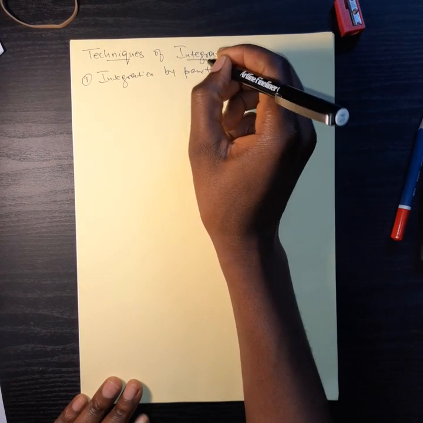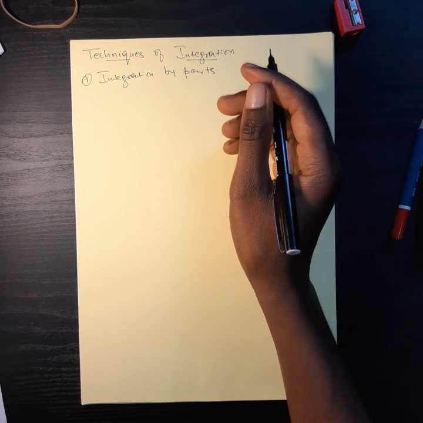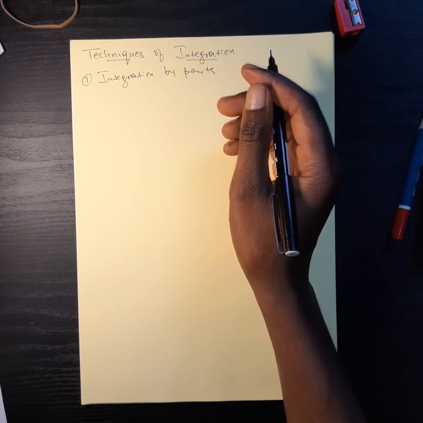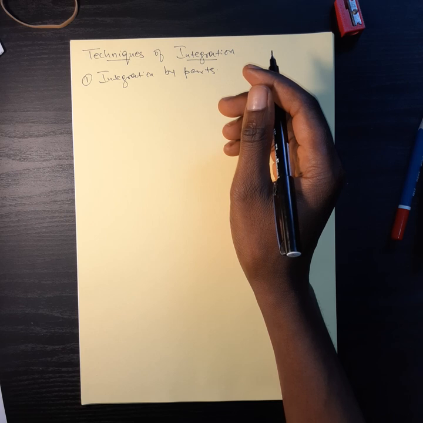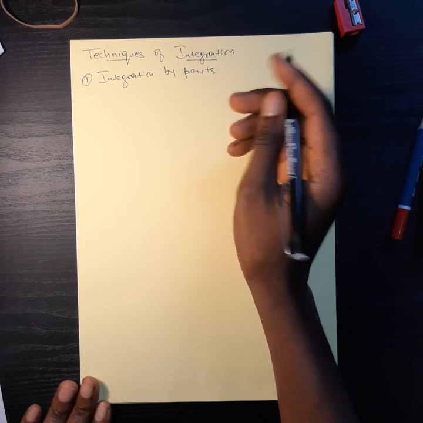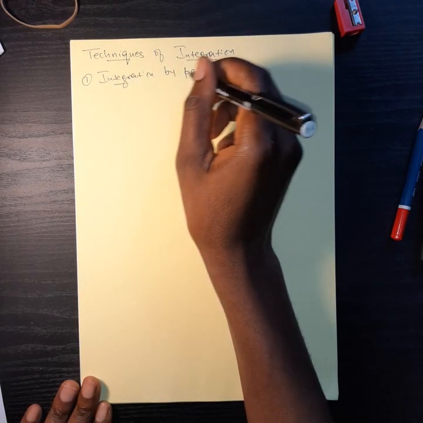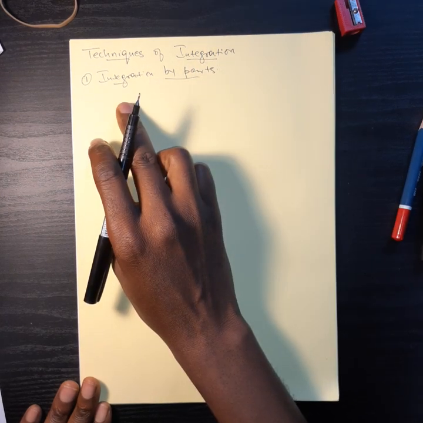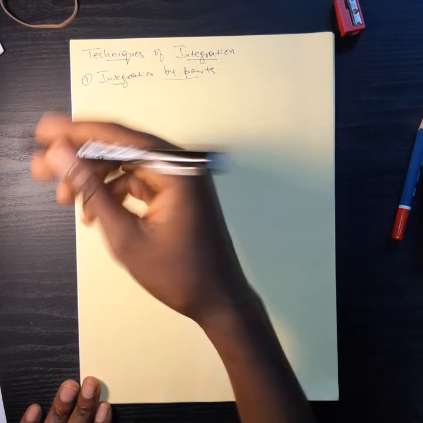Then we will also look at trigonometric integration, then trigonometric substitution. After that, we will look at the method of partial fractions, and we'll end by looking at improper integrals. So this method of integration by parts is based on the product rule.